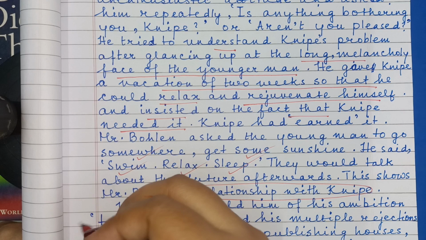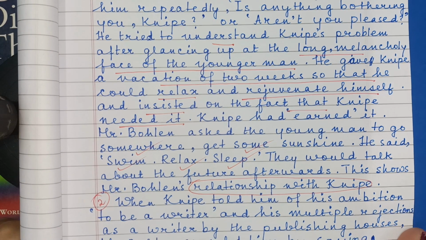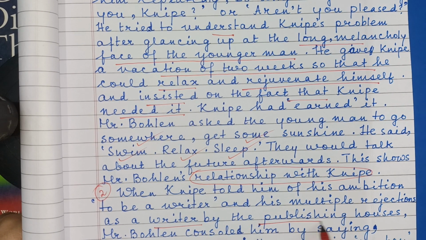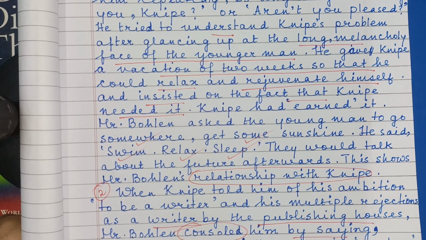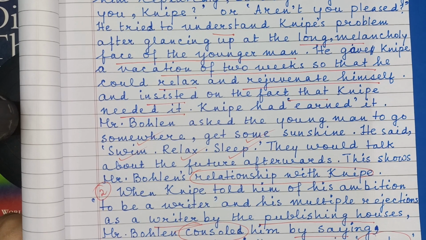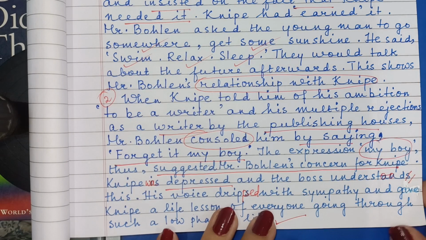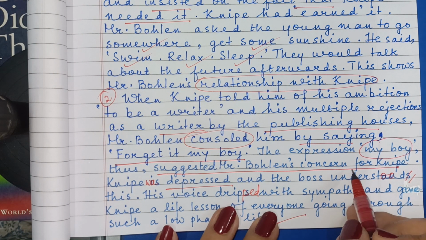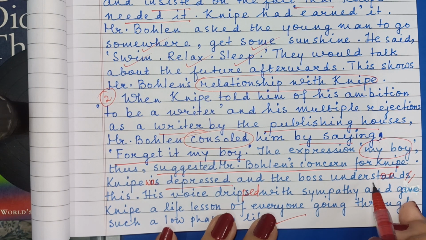When Knight, now the second instance, told him of his ambition to be a writer and his multiple rejections as a writer by the publishing houses, Mr. Boleyn consoled him by saying, "Forget it, my boy." The expression "my boy" thus suggested Mr. Boleyn's concern for Knight. Knight was depressed and the boss understood this.